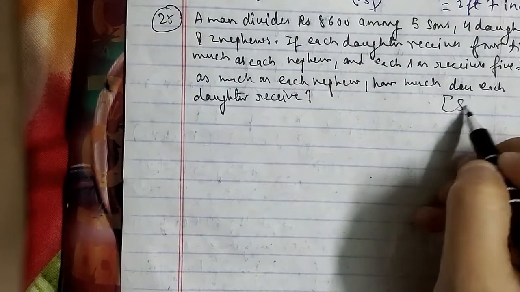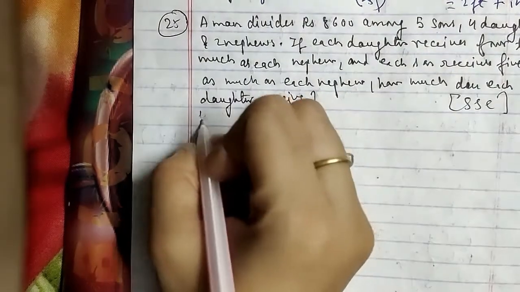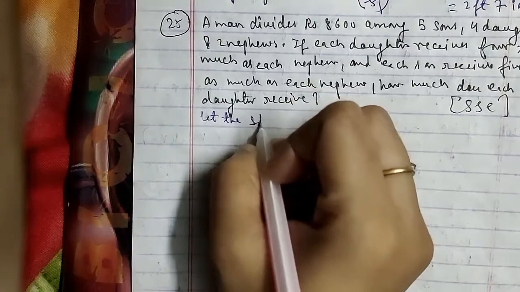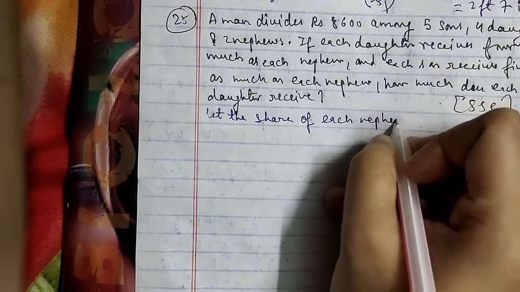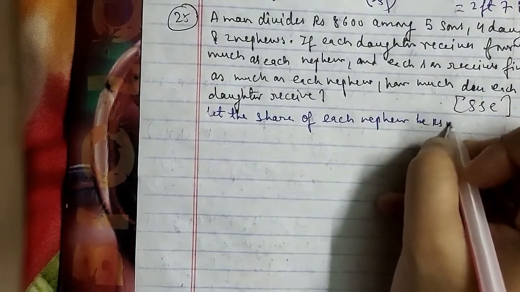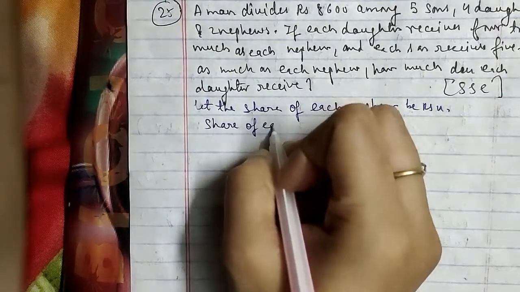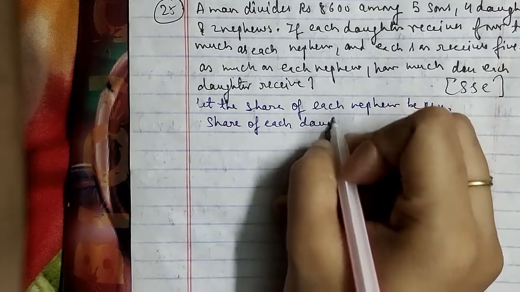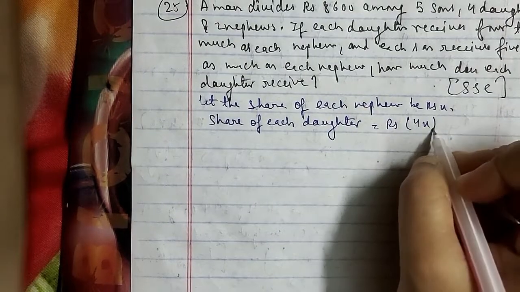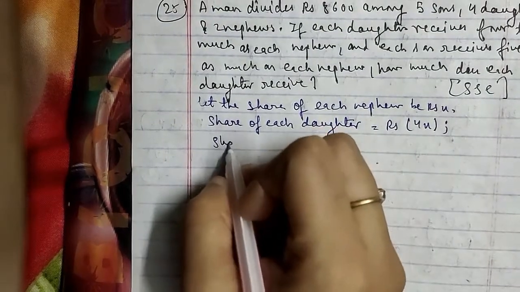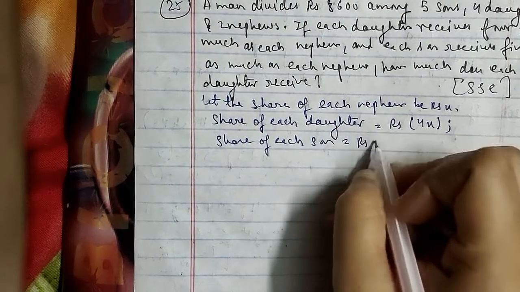This has been asked in the SSC examination paper. For that, let the share of each nephew be rupees x. Then the share of each daughter equals rupees 4x, and the share of each son equals rupees 5x.